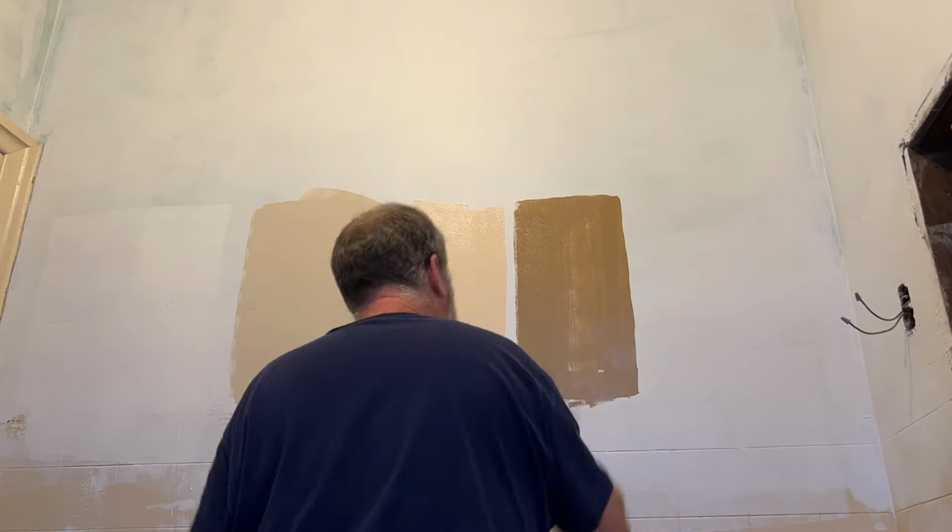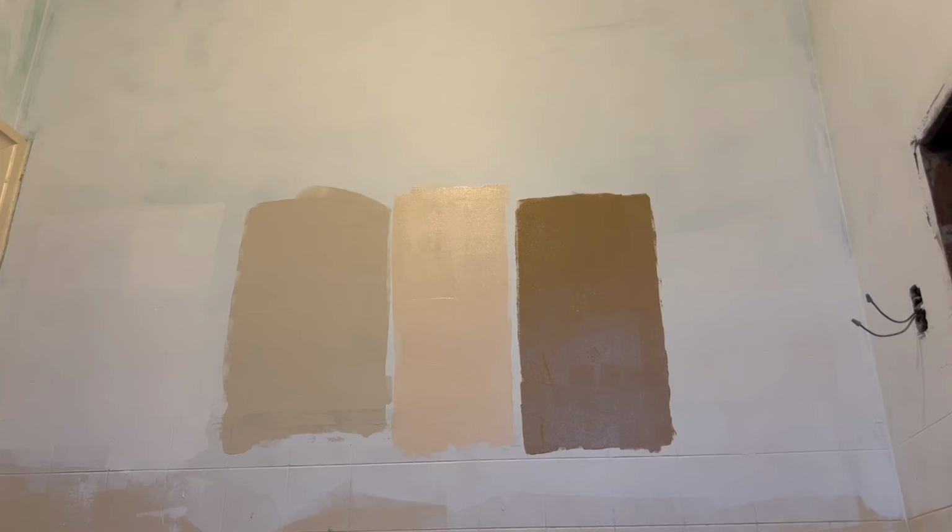We've been looking at a lot of colors. We're looking for colors that match the wallpaper, match the wainscot, and match the tile.